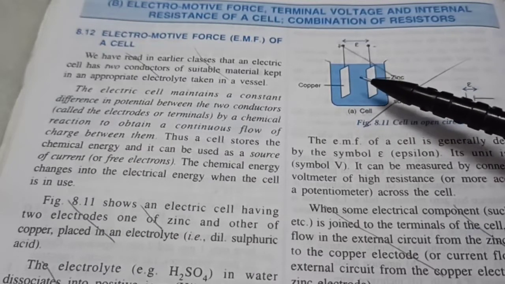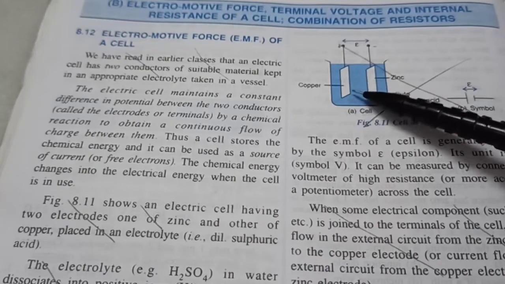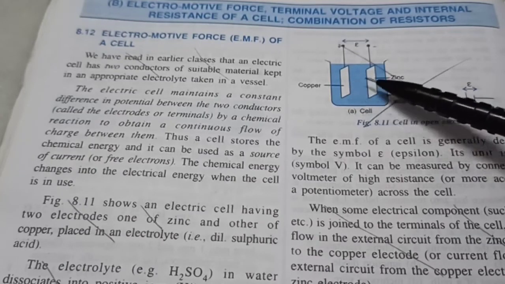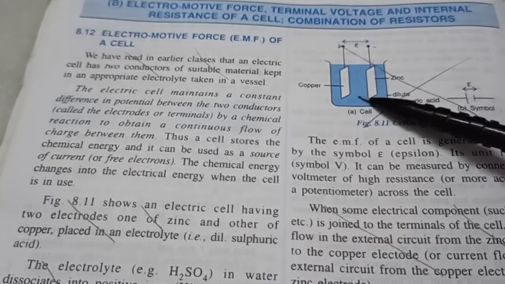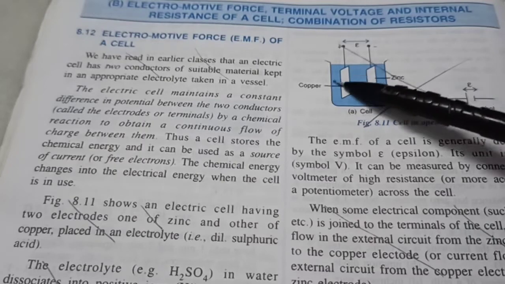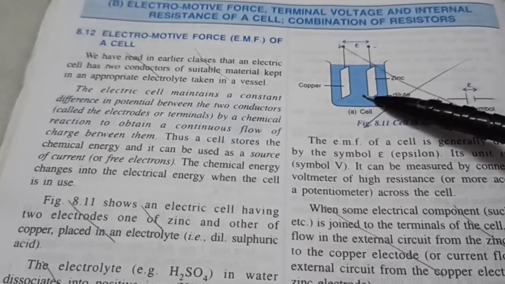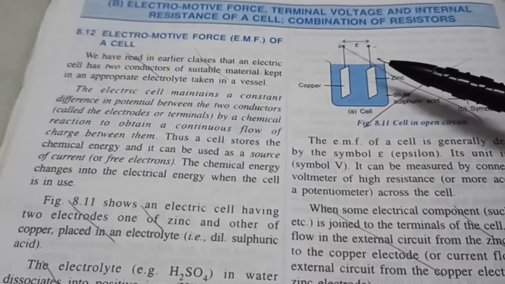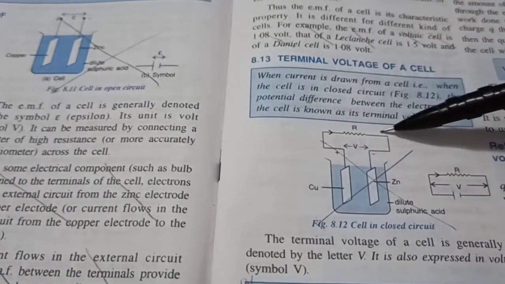Actually, the ions, the cations and the anions move towards the respective electrodes in the electrolyte, and in the circuit, electrons flow through the metallic wire. But it is because of the chemical reactions in the electrolyte, it is because of the potential difference that there is a push on the electrons to move in the circuit.